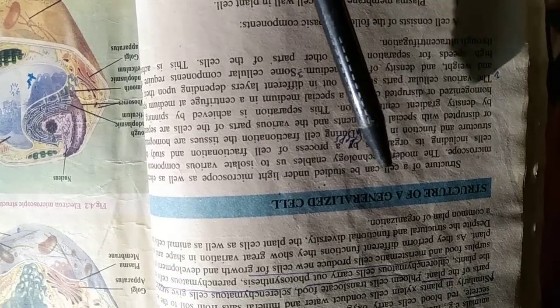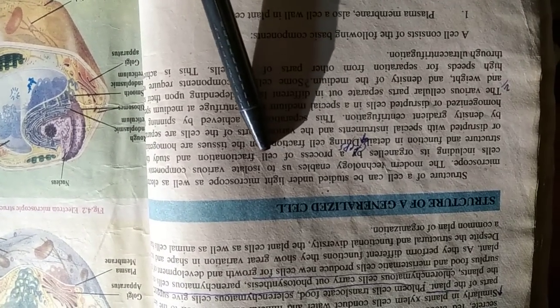Now let's start to discuss the generalized structure of a cell. Structure of a generalized cell. The structure of a cell can be studied under a light microscope as well as an electron microscope. Modern technology enables us to isolate various components of the cell, including its organelles, by a process of cell fractionation, and study the structures and functions in detail.